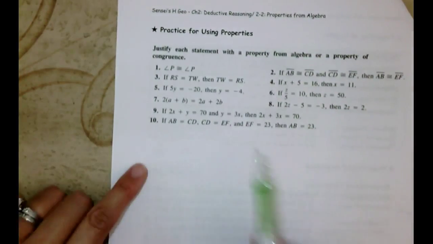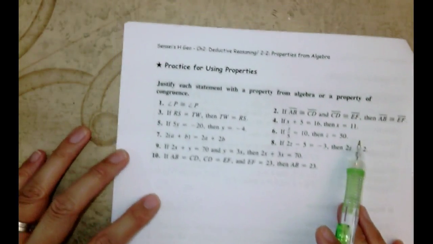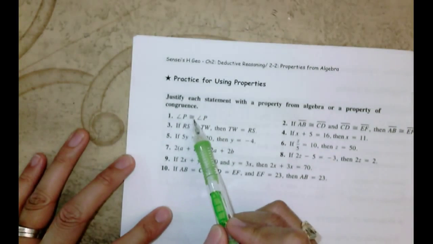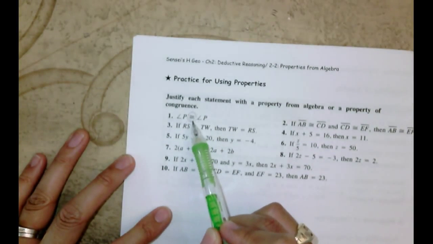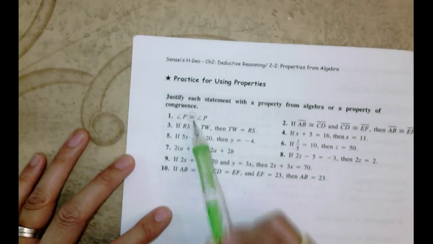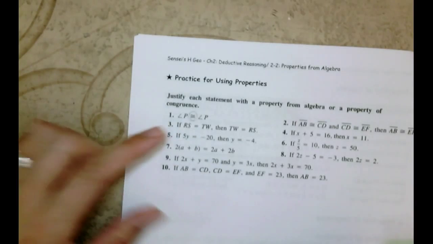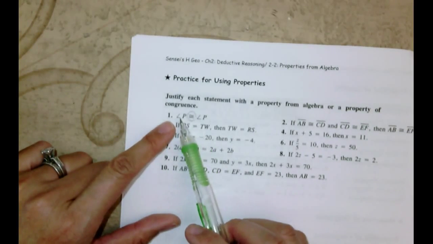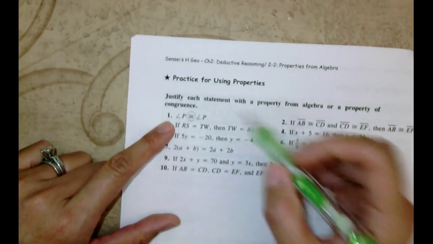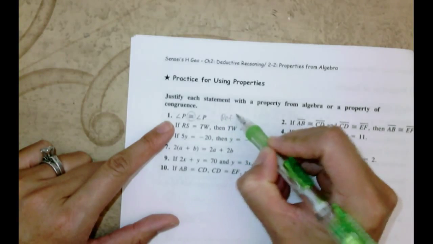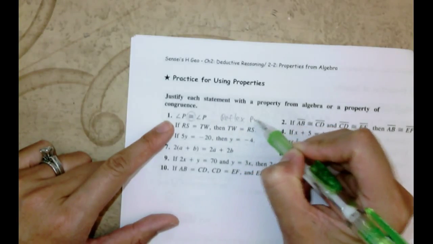Distributive property only works for numbers, the equalities, and doesn't work for congruency. A times (B plus C) is AB plus AC, that's the distributive property. Okay, so here are a couple of examples. Here you see the congruent sign, right? So it only works for the last three: the reflexive, the symmetric, and the transitive. Those are the only three that work for this, and this is angle P is angle P. So this is the first one, the reflexive property.